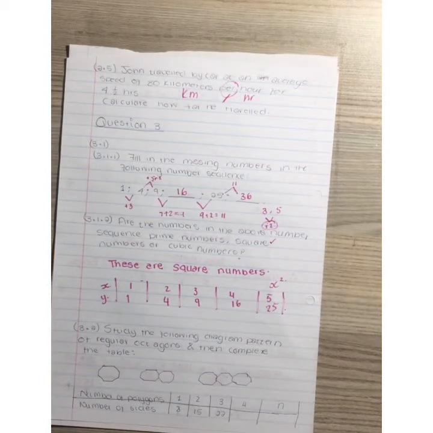Okay, 3.3 says, study the following diagram pattern of a regular octagon and then complete the table. The very first one shows the number of polygons.